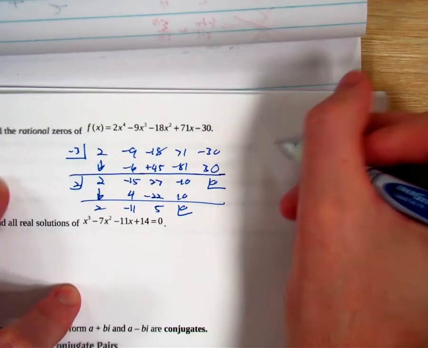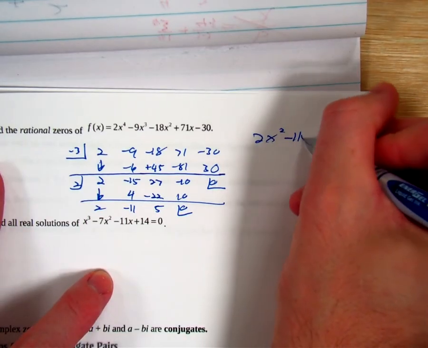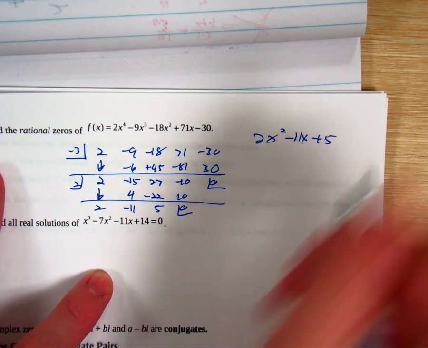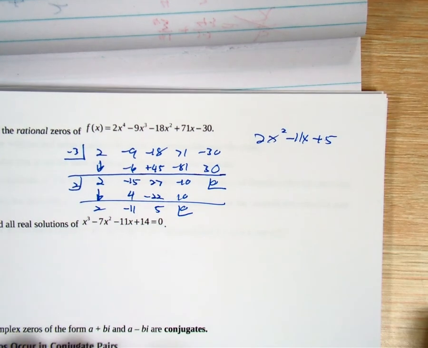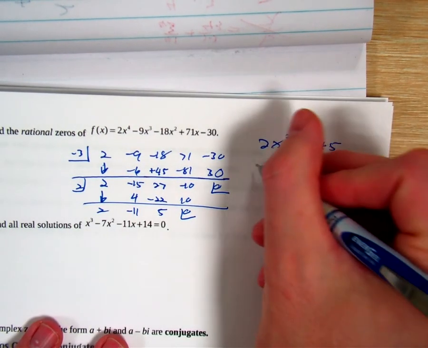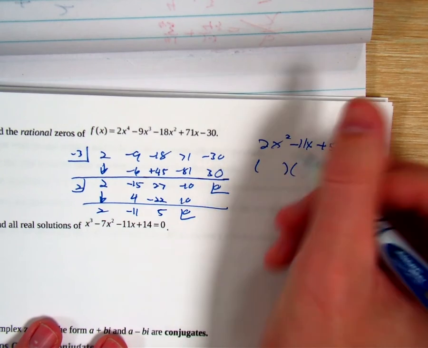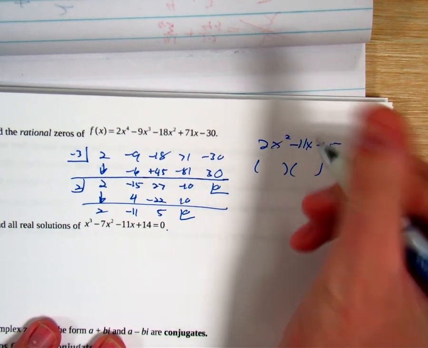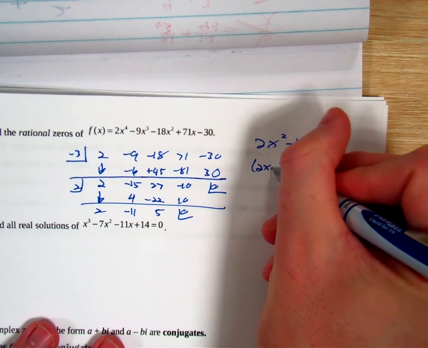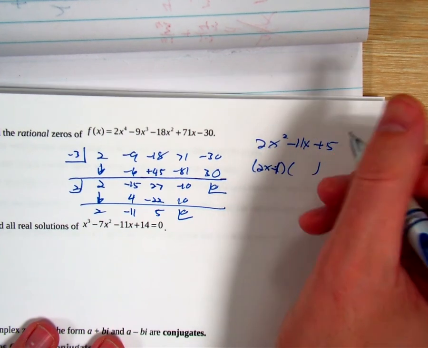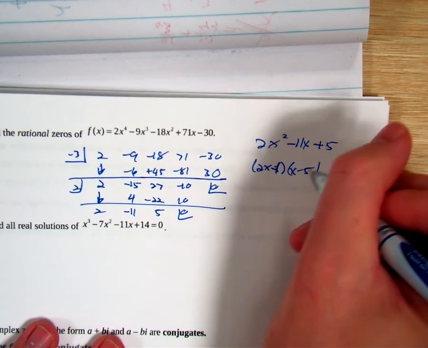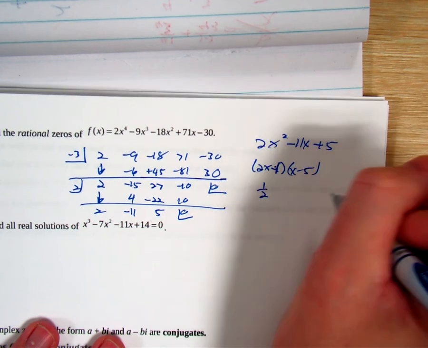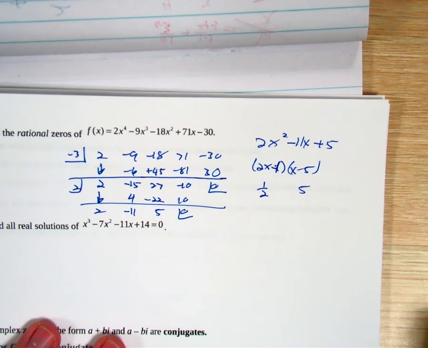All right, so we have 2x squared minus 11x plus 5. And we can do our other factoring techniques. Maybe it's guess and check, maybe it's the magic X, maybe it's the box method, whatever you like to do. And I'm going to get 2x minus 1 and x minus 5, for answers of positive 1/2 and positive 5.